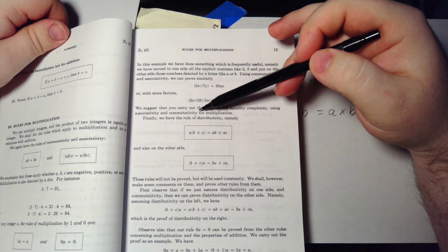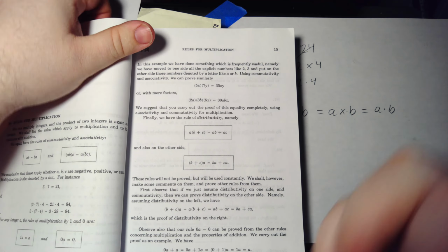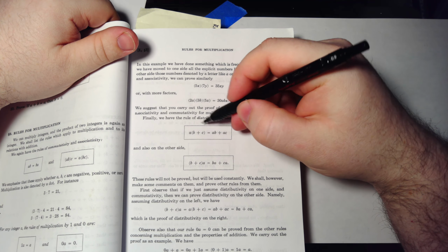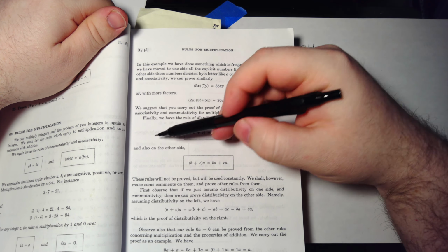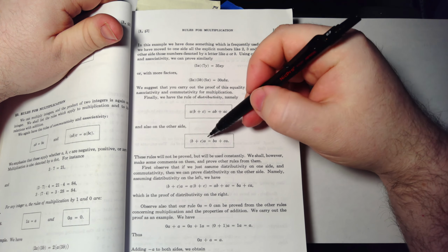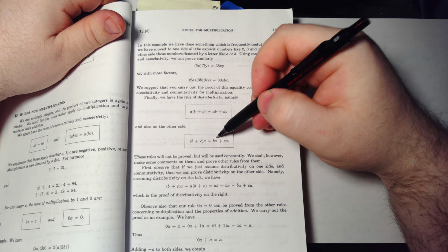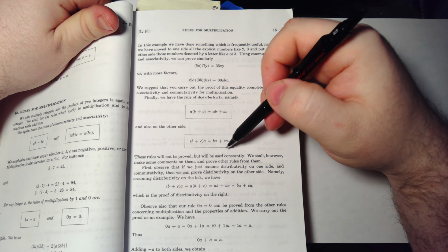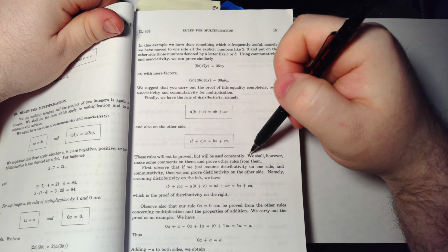Finally, we have the rule of distributivity. Namely, a times (b plus c) is equal to ab plus ac. And also on the other side, it works from both directions: we have (b plus c) times a is equal to ba plus ca. These rules will not be proved, but will be used constantly. We shall, however, make some comments on them and prove other rules from them.